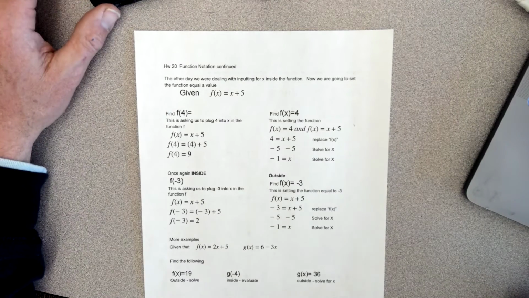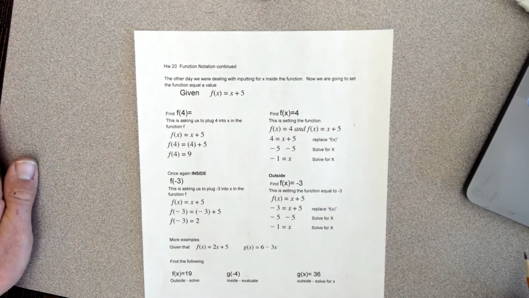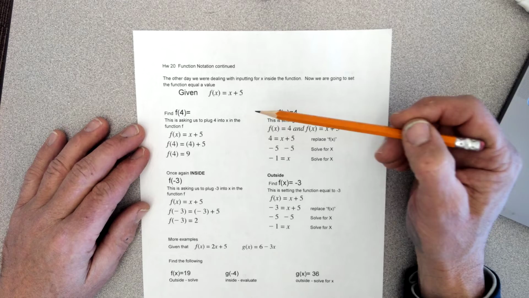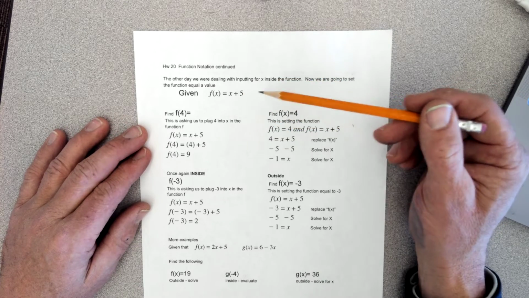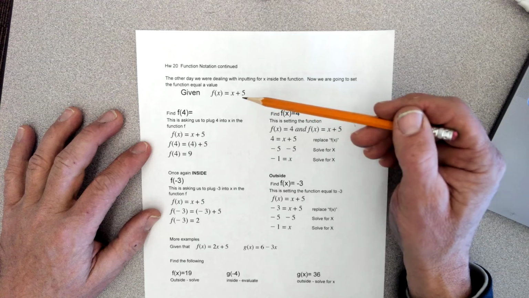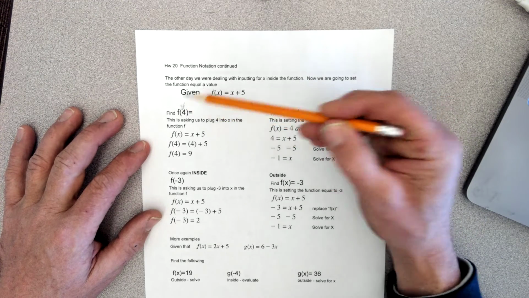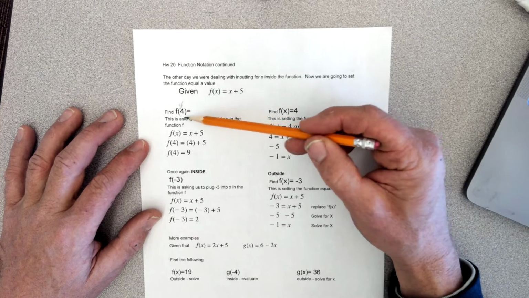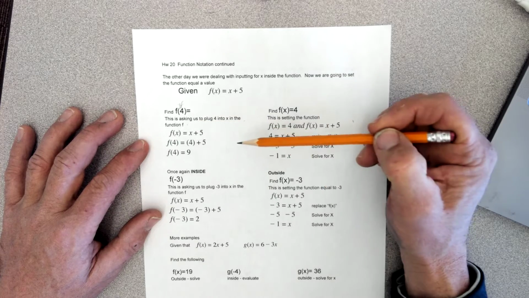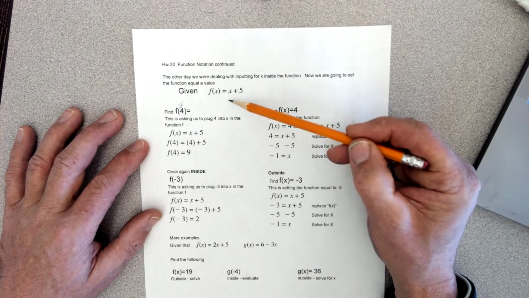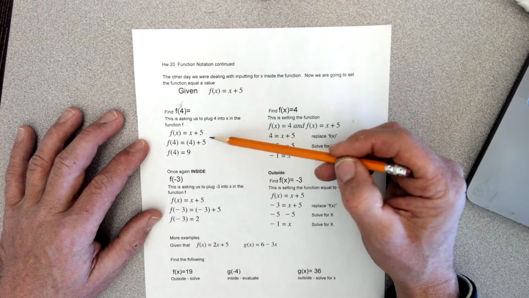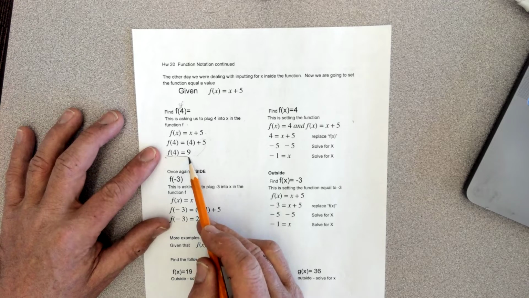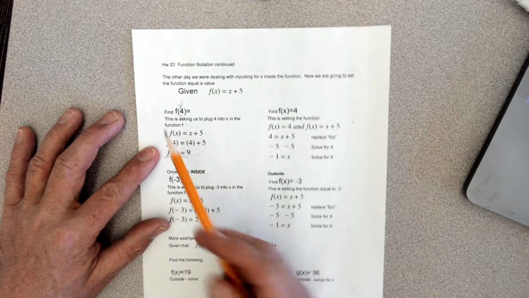So I wanted to do a quick rundown on homework 20 for you guys that weren't in class. Basically, it's an extension of this idea of function notation that we were dealing with before. Last time, we were given values of x, and it was inputted inside. This is asking us to plug 4 into the function f. We look at our function f up here, and we put a 4 wherever there's an x, then we evaluate the right side and leave the left side alone, and this is what the answer looks like. So that's inside, and it's replacing x.